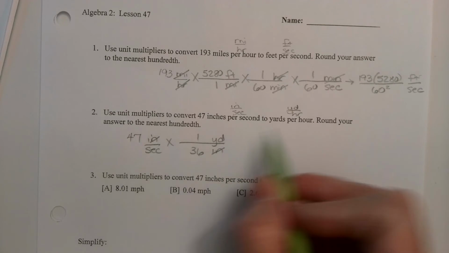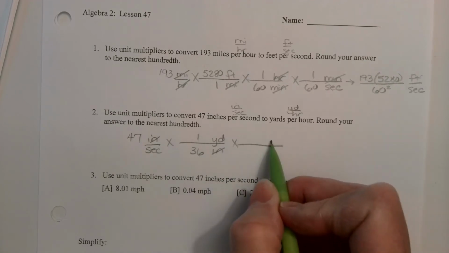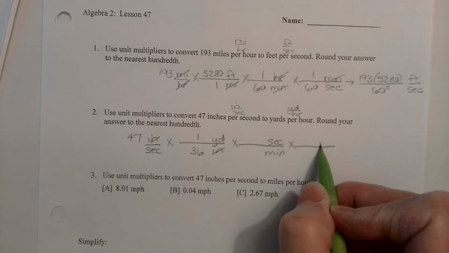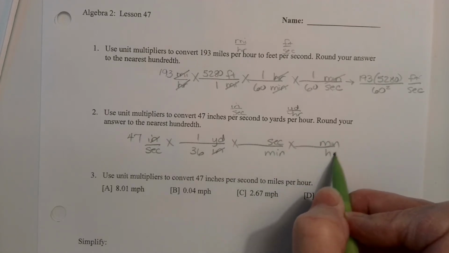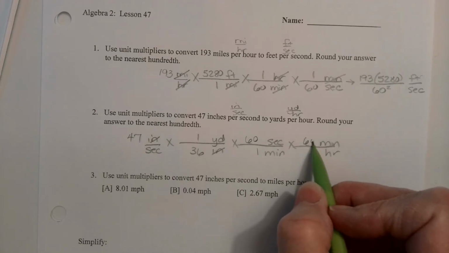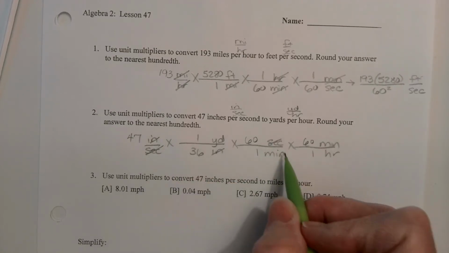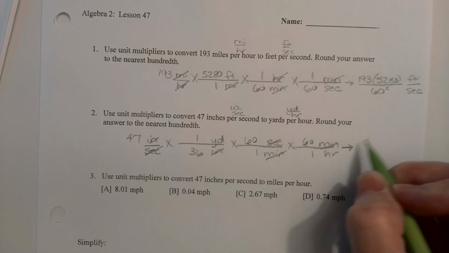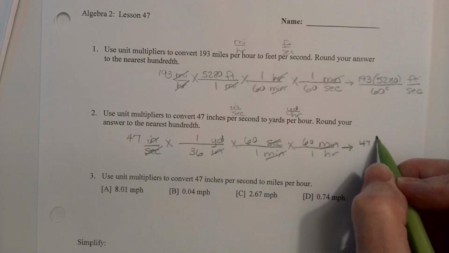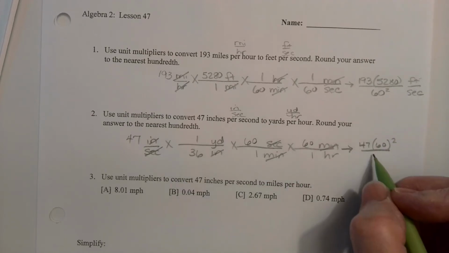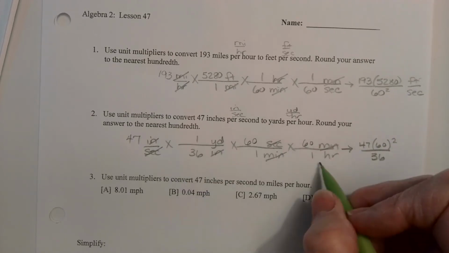And then I want the seconds to become hours. So I'll go from seconds to minutes, and then minutes to hours. 1 minute is 60 seconds, and 1 hour is 60 minutes. Those cancel. Those cancel. I have yards over hours as my units. That's what I wanted. 47 times 60 squared in the top, and 36 in the bottom, and the unit is yards over hours.